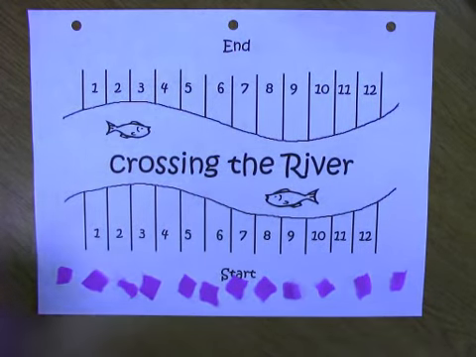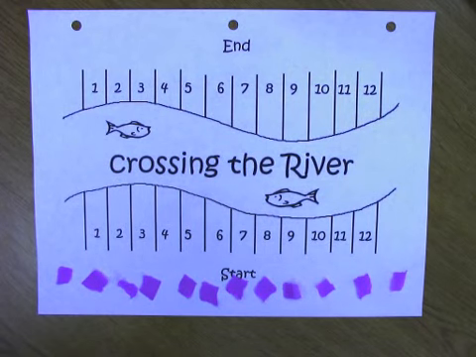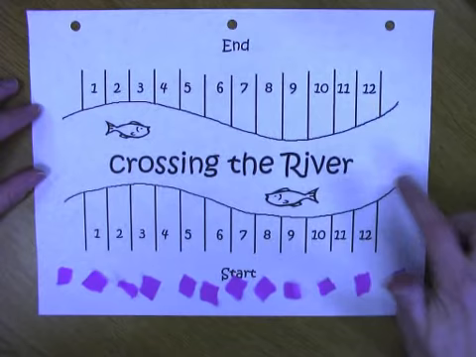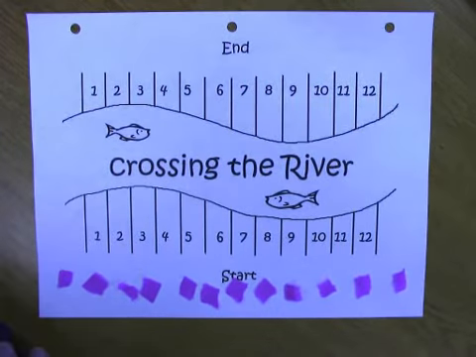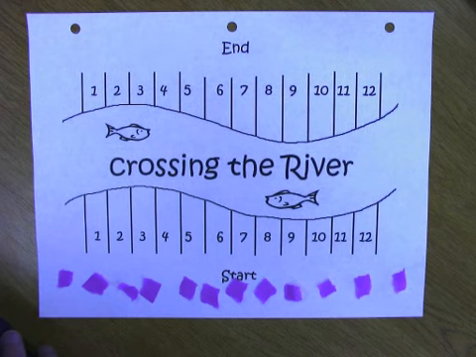Hey guys, so today in class we played a game called Crossing the River. It's a chance game. And so if you missed class today, what I want you to do is print this game board off of the blog, and then I'll have you play the game a couple of times with maybe one of your parents or a sibling or a friend, whoever will play with you. Or if you can't find anybody to play with, then pretend that you have an imaginary friend and play with them.